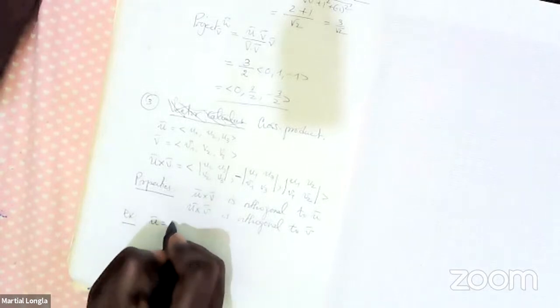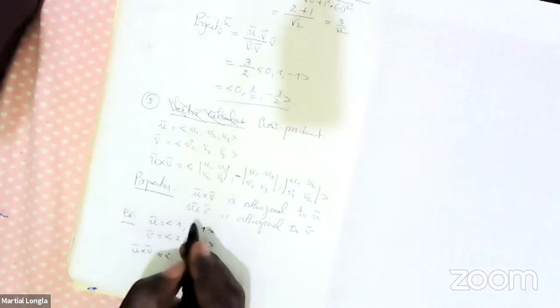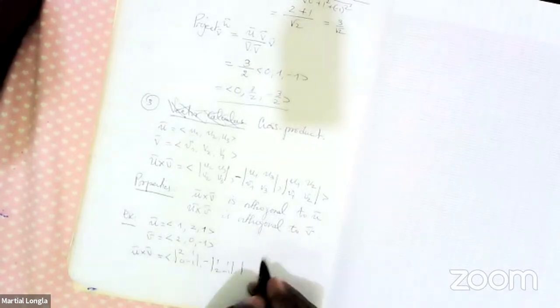Example: if you take u equals 1, 2, 1, and v equals 2, 0, -1. Then u cross v equals, like I said, cover the first column, you get 2, 0, 1, -1. Put a minus sign, cover the second, 1, 2, 1, -1. Cover the third column and report what you see, 1, 2, 2, 0. And you must follow that order.